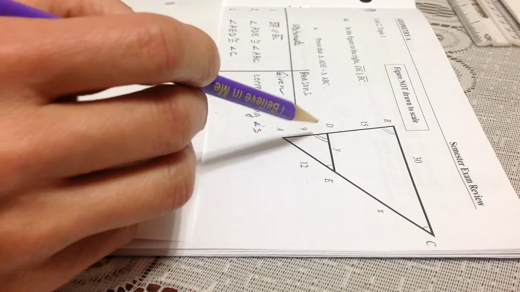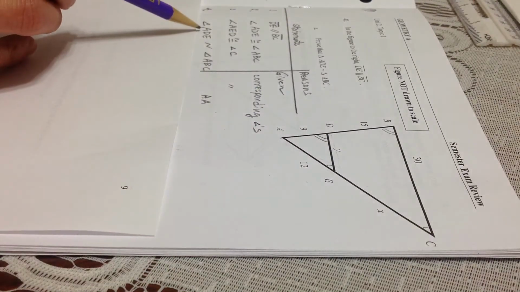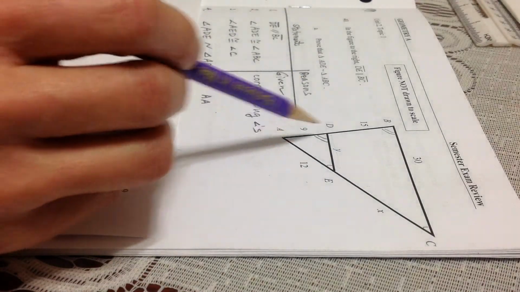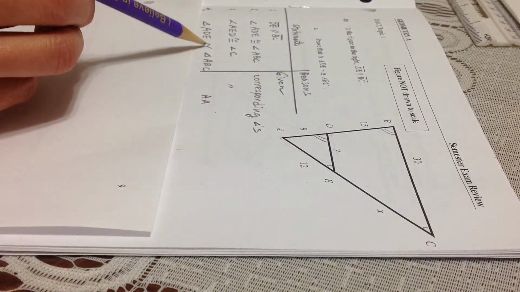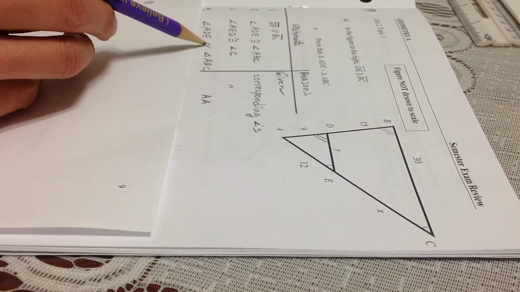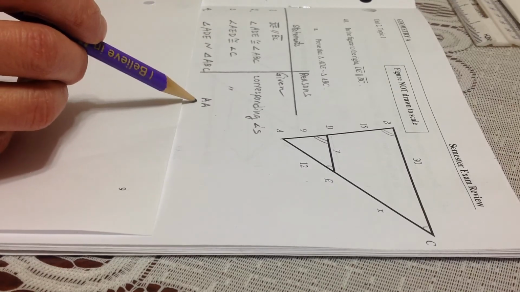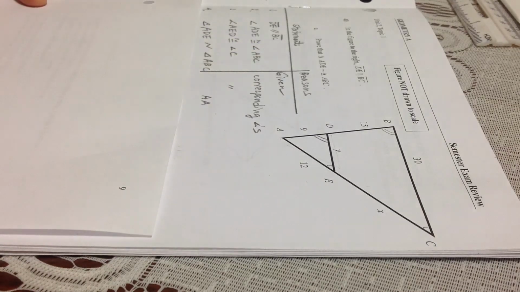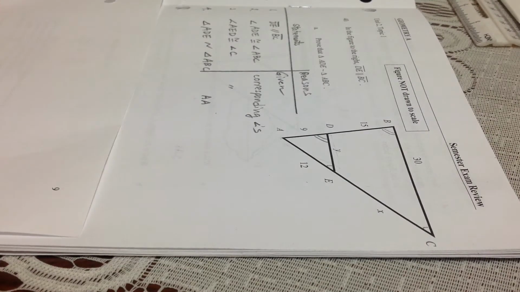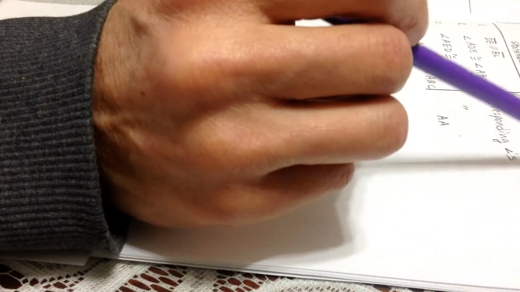So now we have angle, right? So triangle ADE and ABC are similar, okay? Similar. One is larger, so we call it similar. That's angle. That's a good reason. So that's proof. Then when we want to do the calculations, remember it's 15 over 9 equals x over 12.